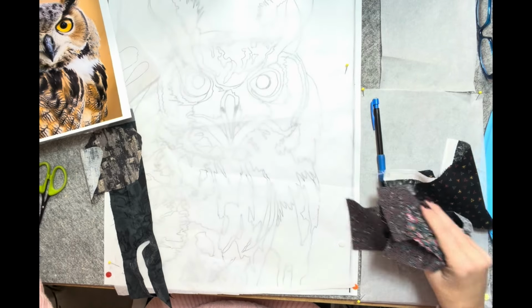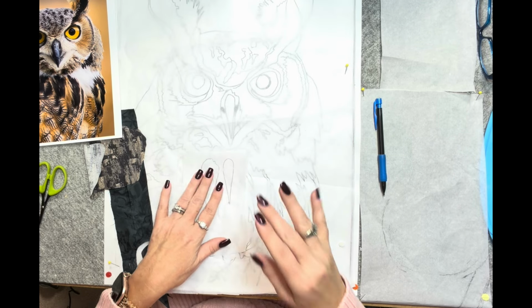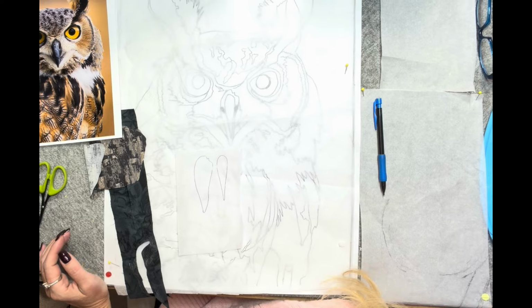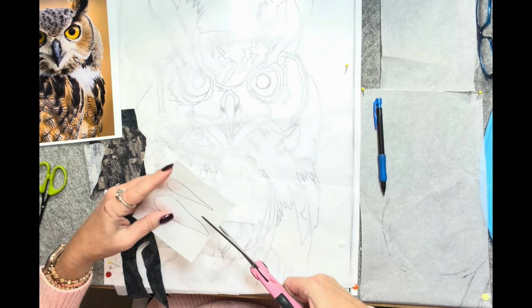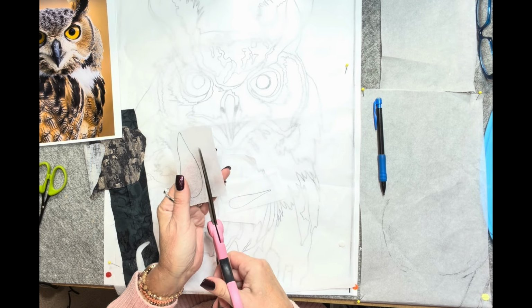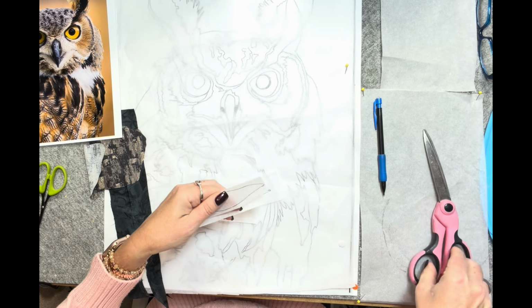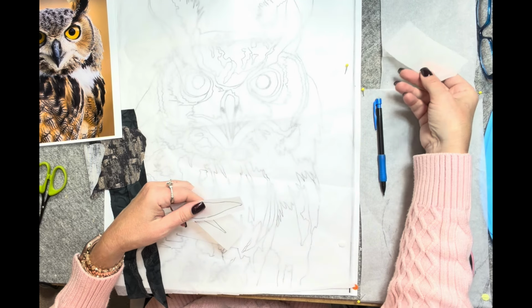Okay, so now I have my two pieces. I take my paper cutting scissors, which are these, and I'm going to cut these out. Nothing too precise here, just cutting these out. I like to save these because I'll use them again for smaller pieces.